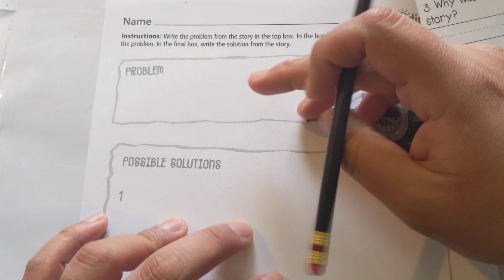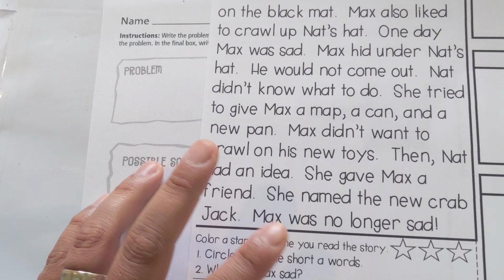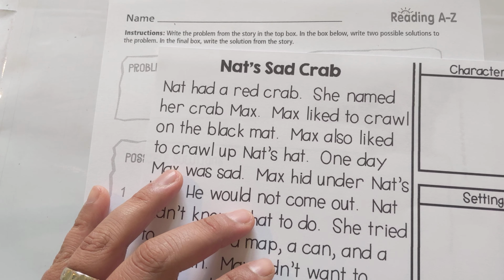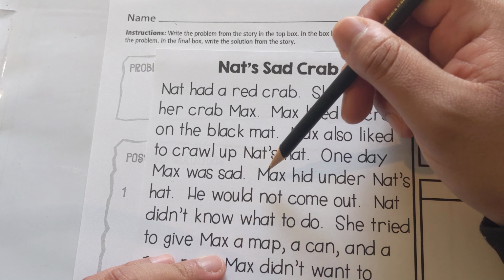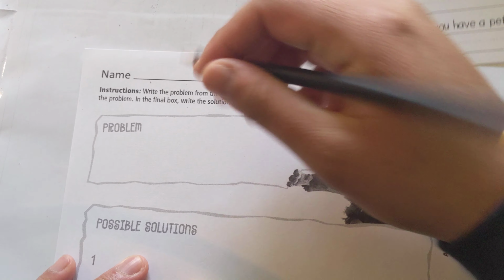Okay, so what was the problem here in the story? The problem was that one day Max was sad. Max hid under Nat's hat. So the problem was that Max was sad.